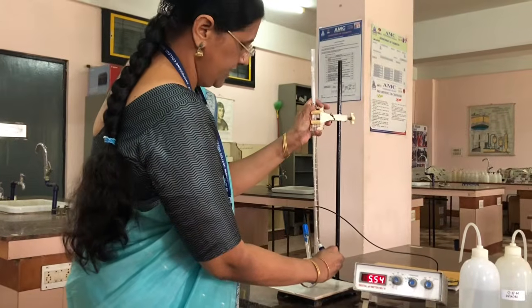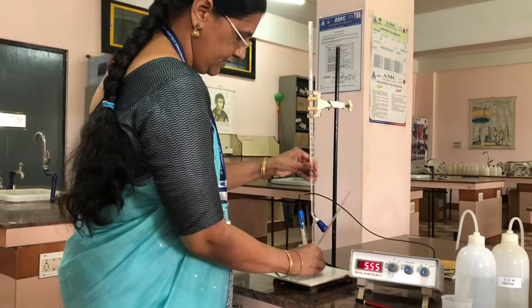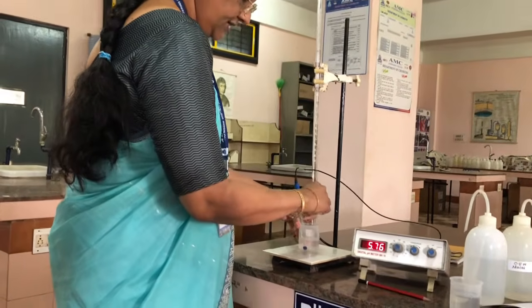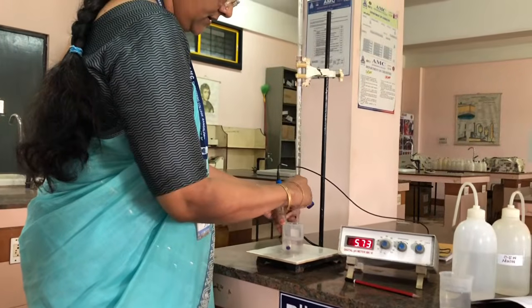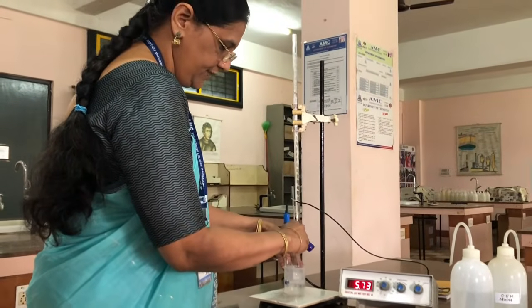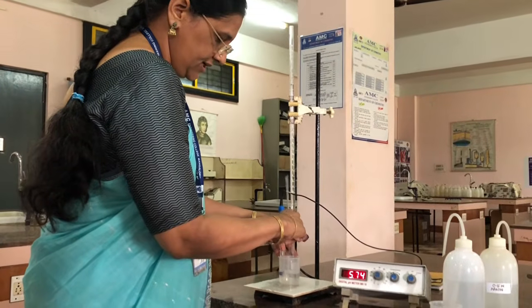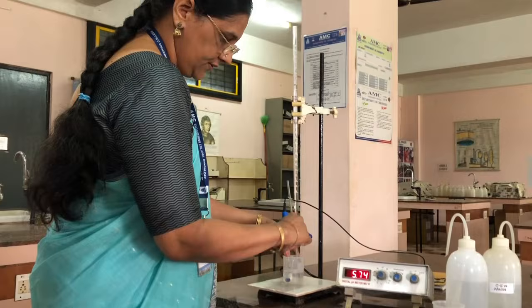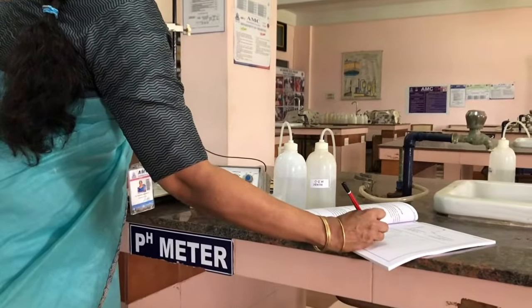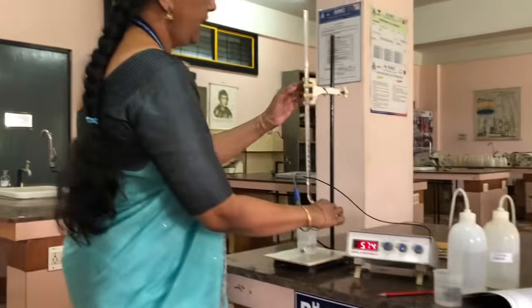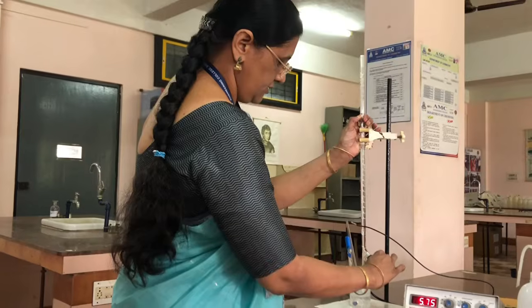Again we have to add 0.5 ml of sodium hydroxide from the burette and shake the solution well. You should be very careful when shaking. See that the glass rod should not touch the glass electrode. Now it is showing 5.74. Now again I am noting down, and I am adding 0.5 ml.